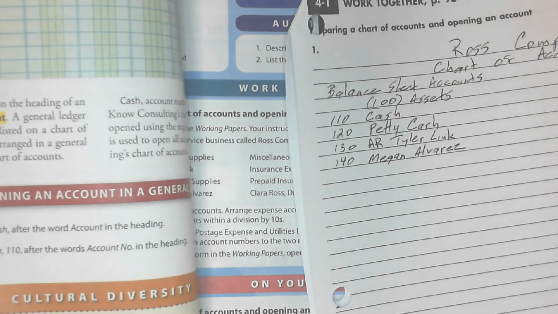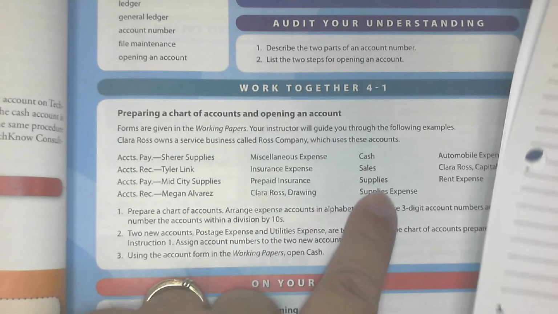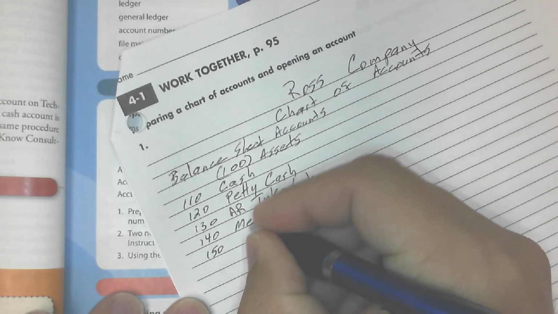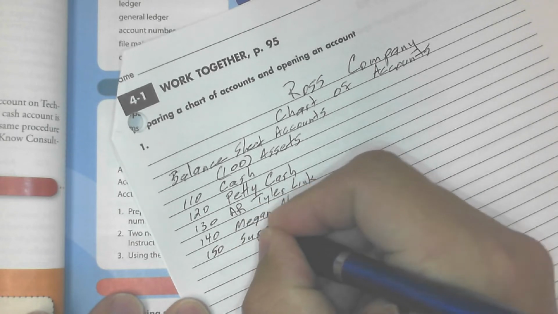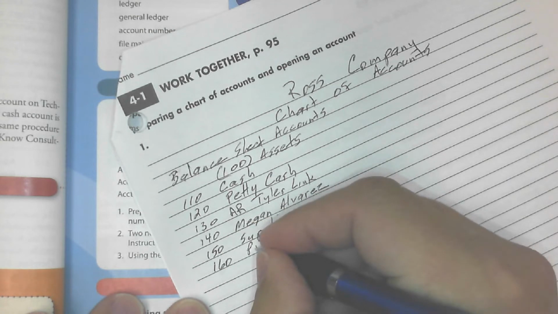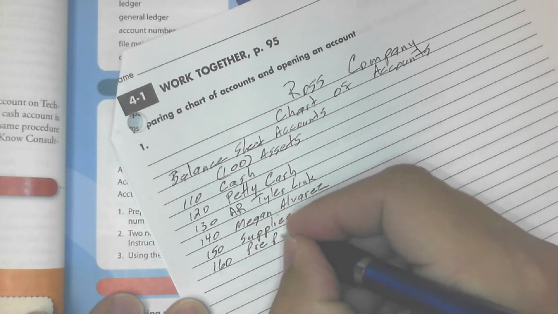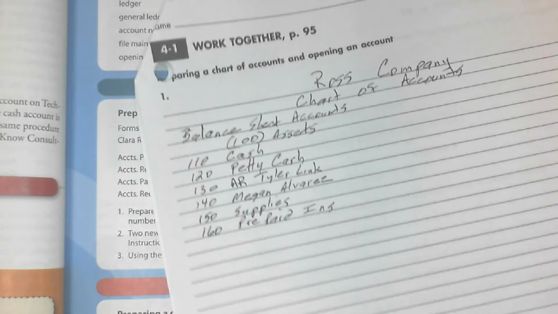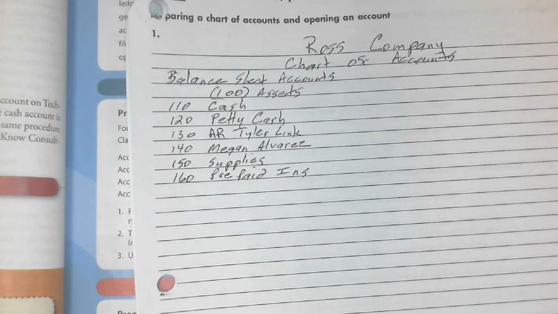Then we should have supplies and prepaid insurance. We got supplies, so 150, supplies, and 160, prepaid insurance. Okay.